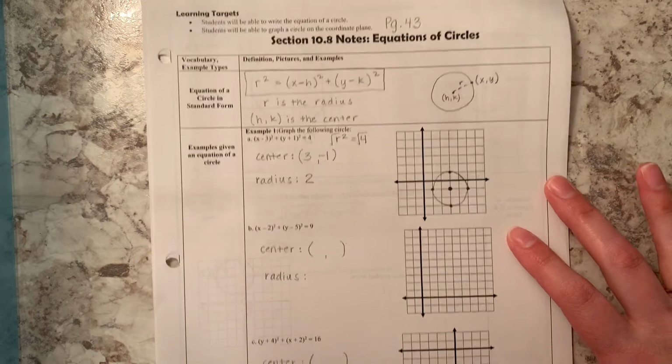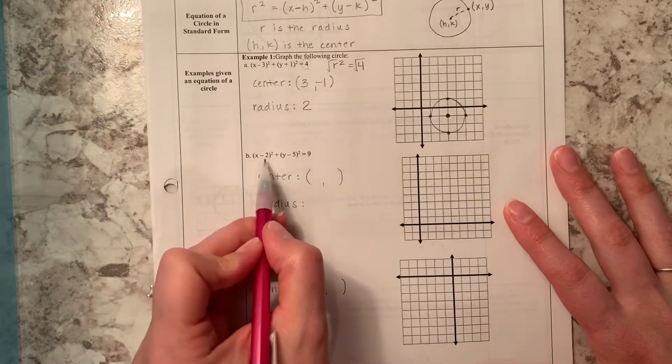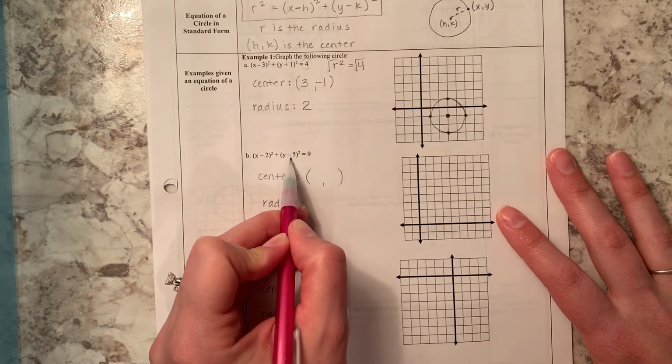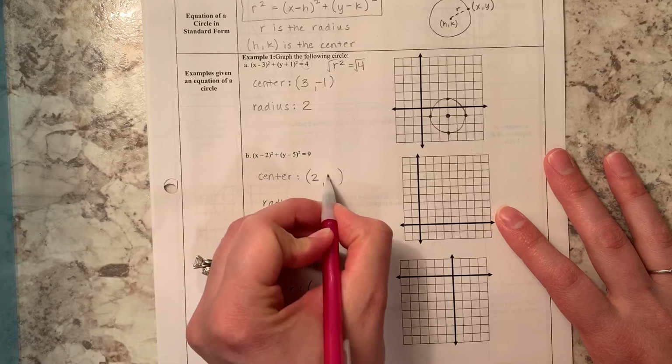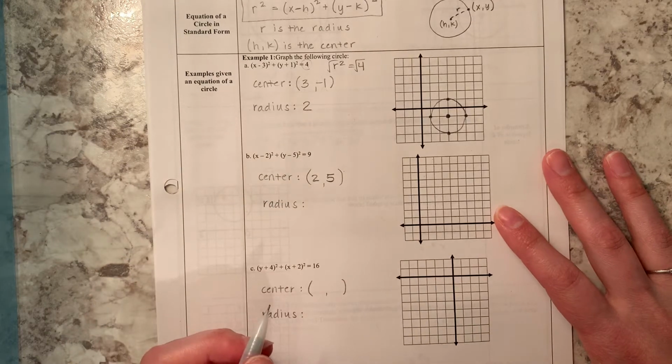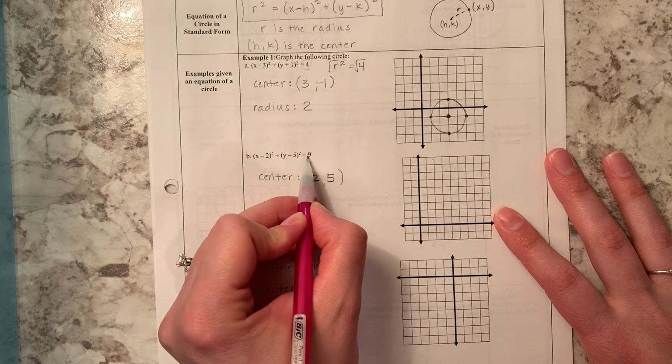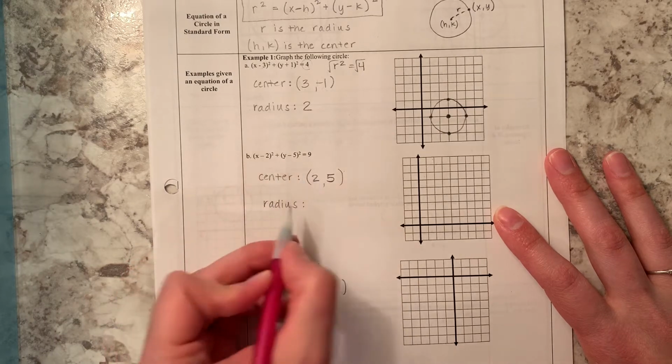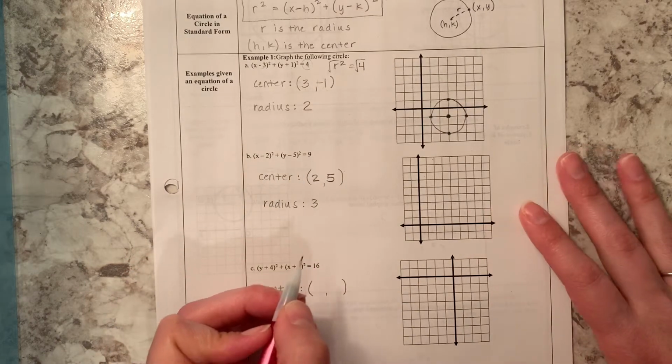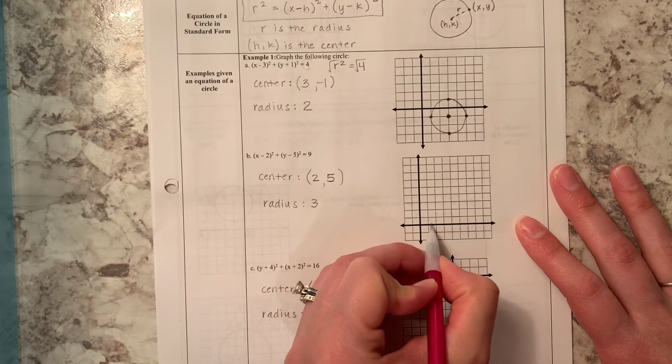Okay, let's try the next one. This time the center is going to be the opposite of negative 2 and the opposite of negative 5. So that's going to be 2, comma 5. Okay, and my radius is going to be the square root of the 9. Square root of 9 is 3. Okay, so I'm going to once again plot 2, comma 5.